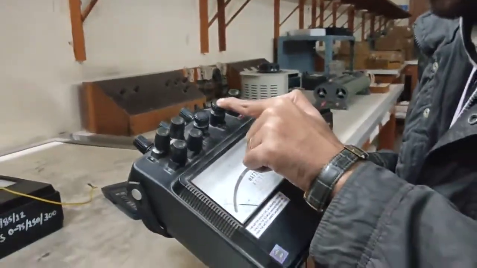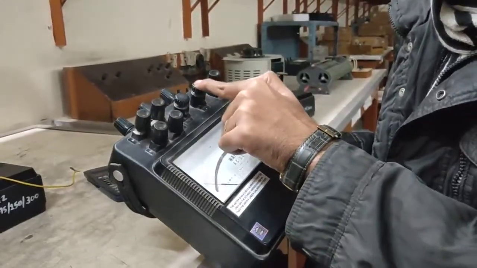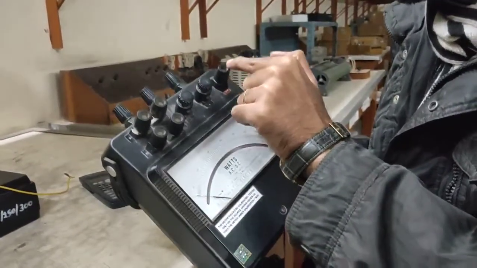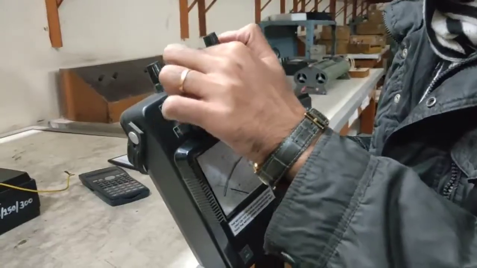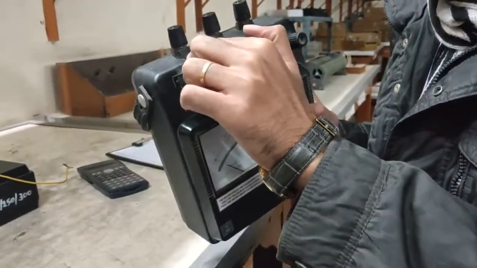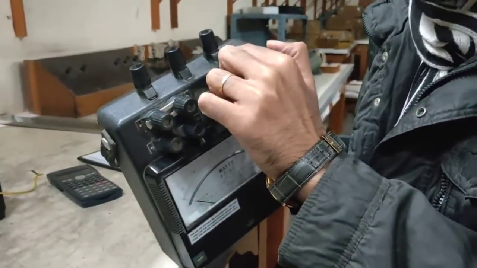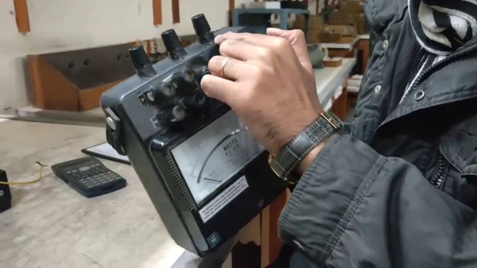Between this M and L you have the current coil, so this has to be connected in series with the circuit, and between this COM and these voltage terminals you have the potential coil for measuring the voltage. You can either connect at 75 volts, 150 volts or 300 volts depending on the requirement of the experiment.